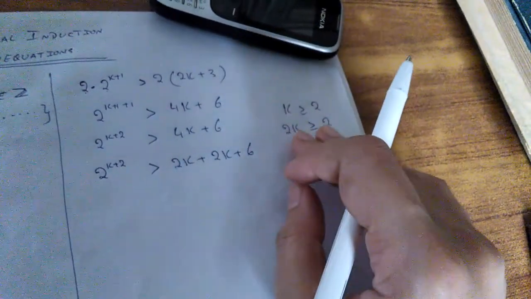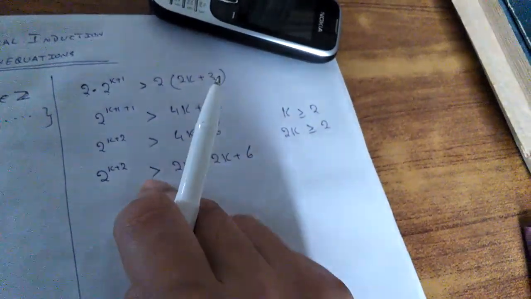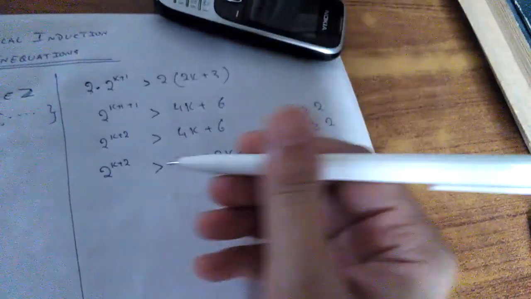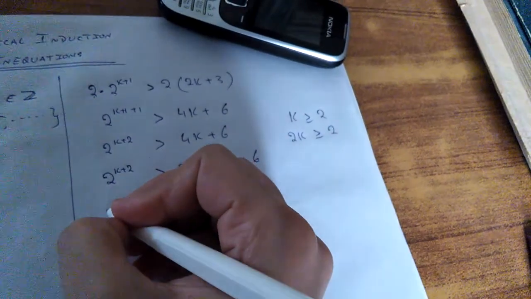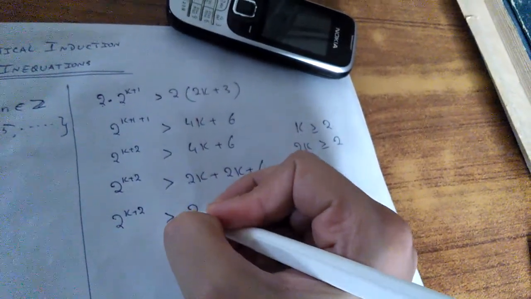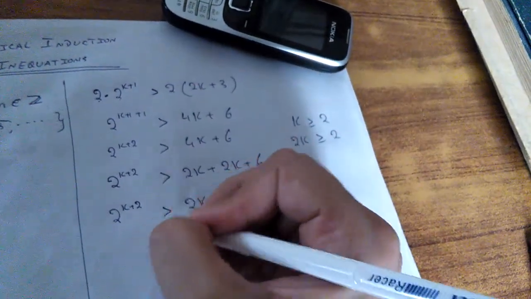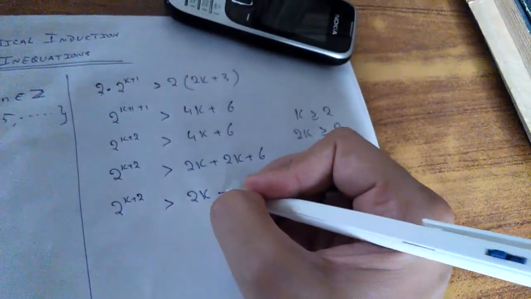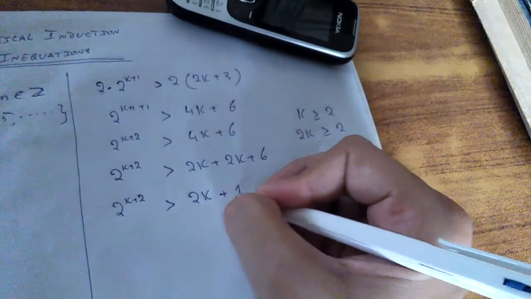If I write a number smaller than 2k, obviously this greater than sign will remain preserved. So this is mathematically permissible. This inequality will remain unharmed if I replace this 2k with 1.